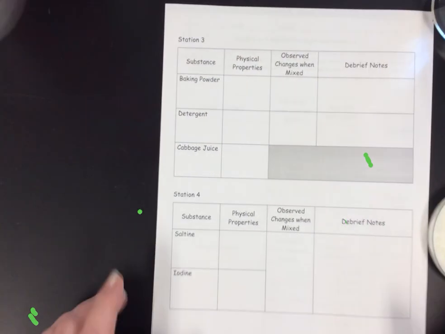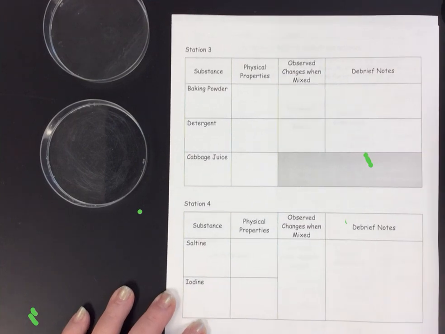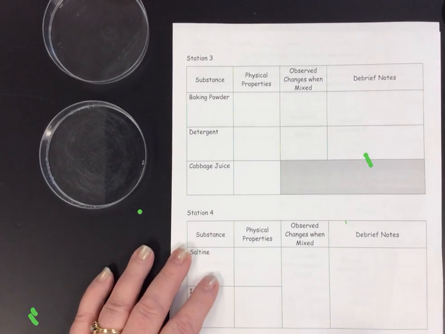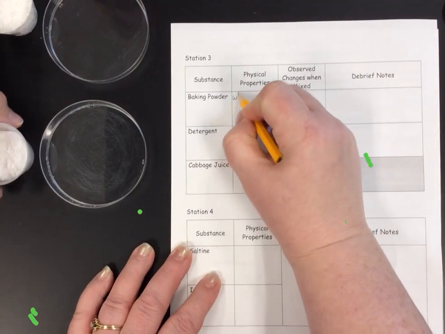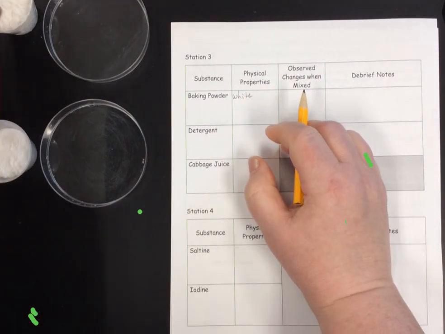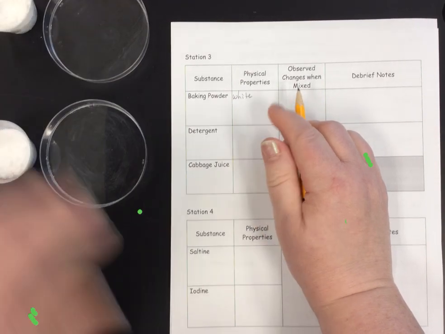Okay, now scoot over this way a little bit. We're going to use Petri dishes again on this third lab. We have some baking powder and some detergent, like the soap detergent that you use in your laundry.